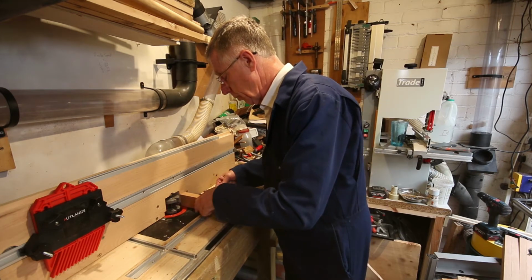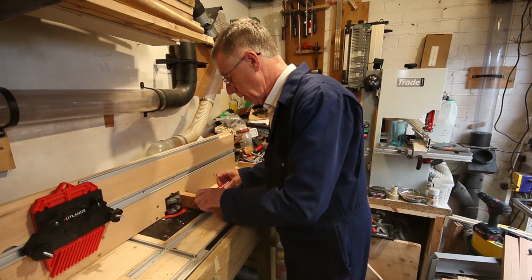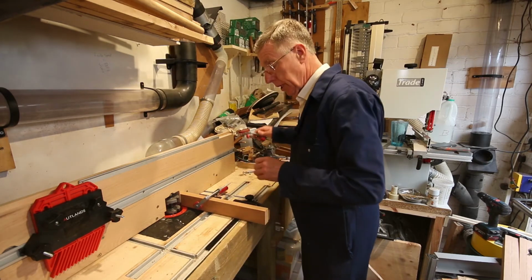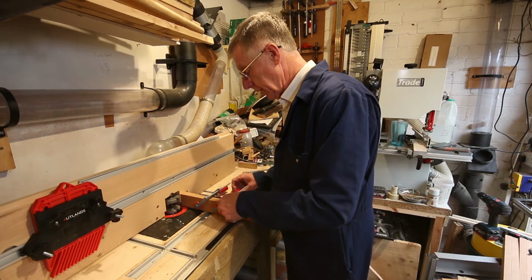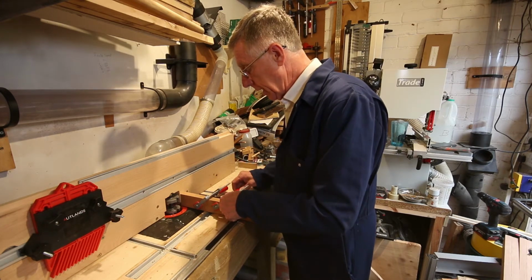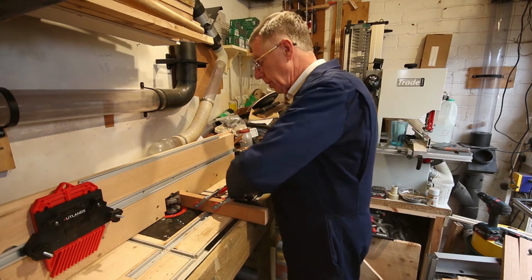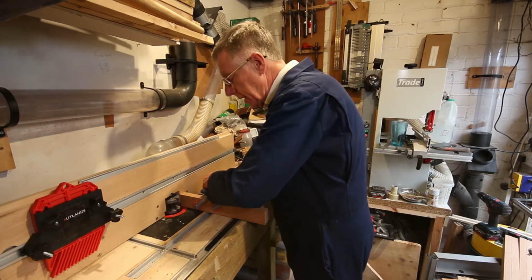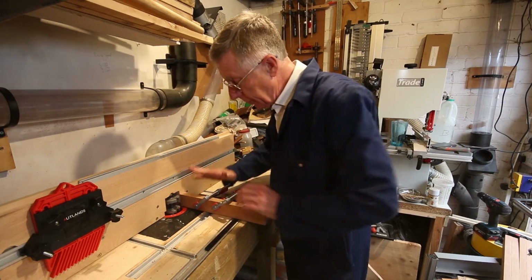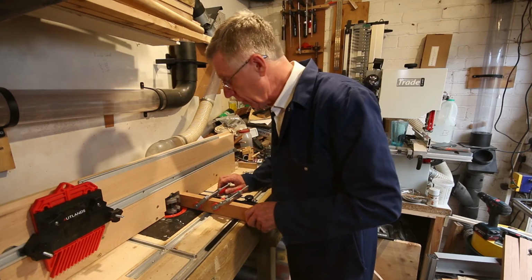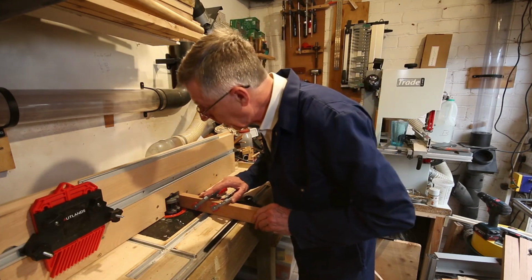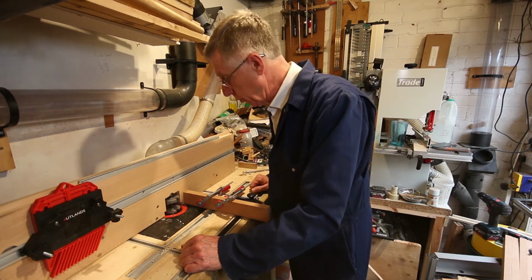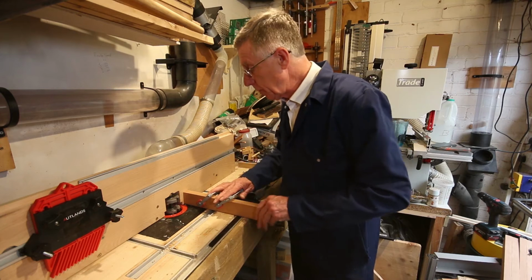And to stop things moving around, clamp securely. Last time, you'll remember, things moved a little when they shouldn't have done, so it's a case of making sure everything is nice and tight. Because this cherry is quite a hard wood, I've got no problems with it bruising at all. Okay, so that's the first one done.